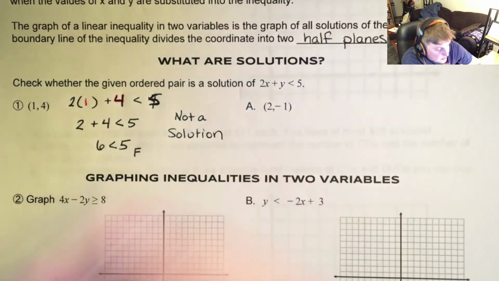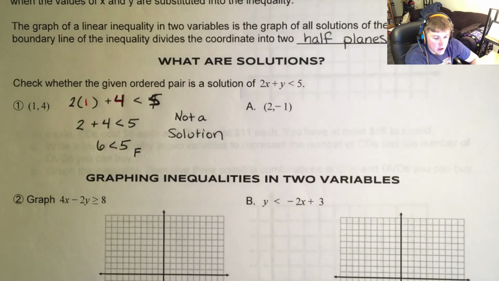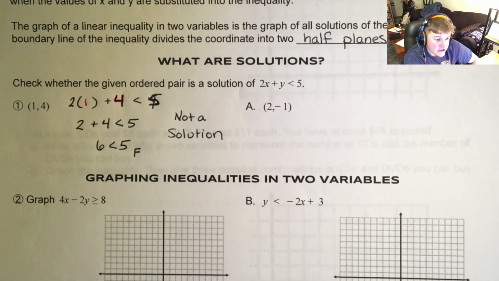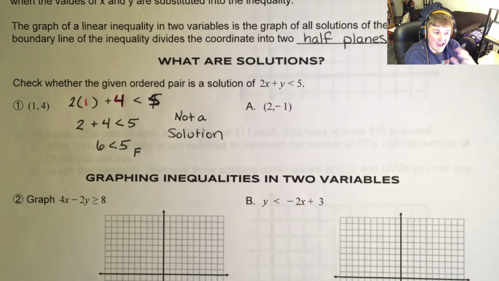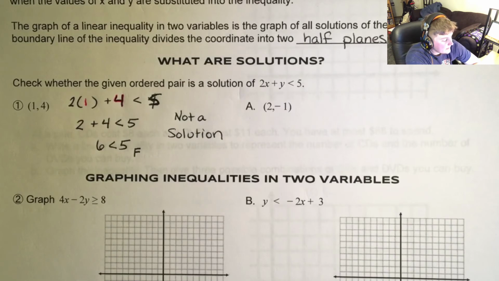Okay, so when we take our graph and divide it into two half planes, what this means is this is lying outside of the half plane that we're going to identify as our solution set. Okay, so what I want you to do is pause the video and then move on to letter A, and then check your work with me.